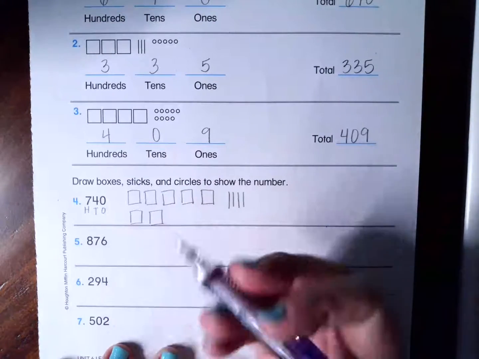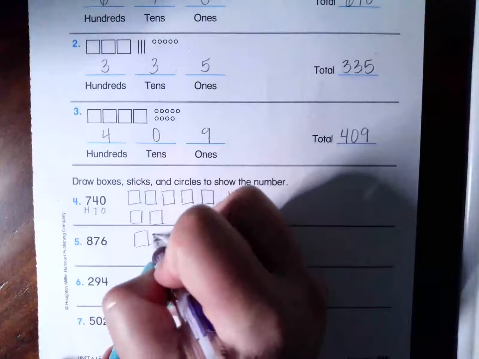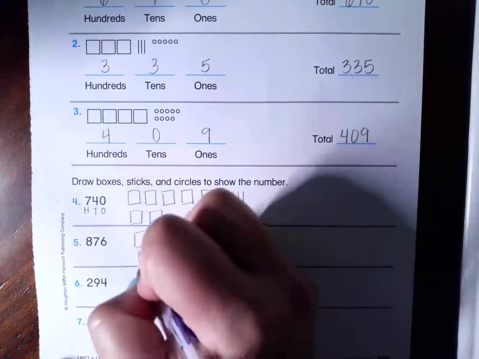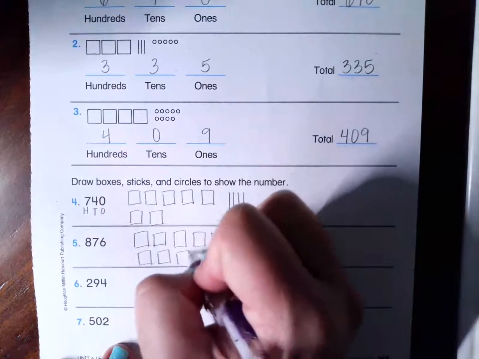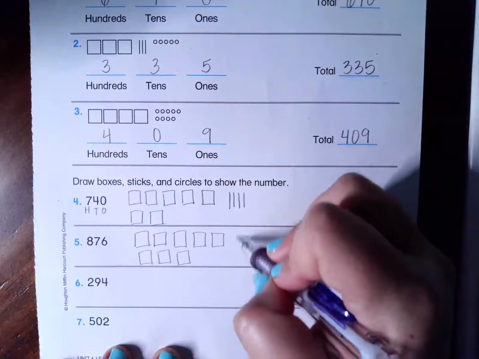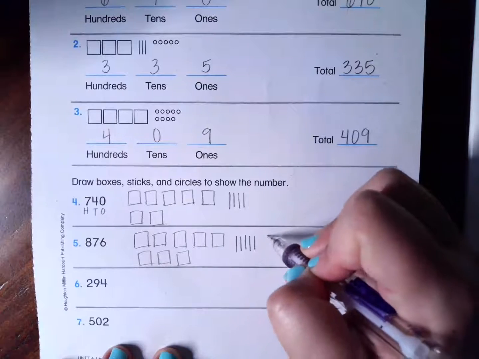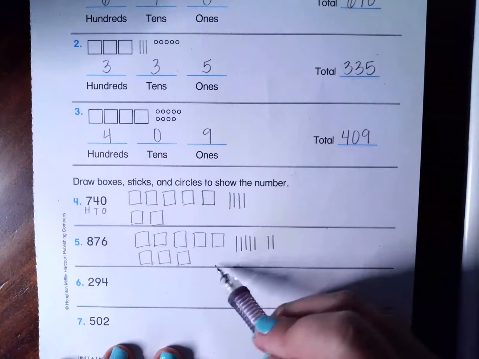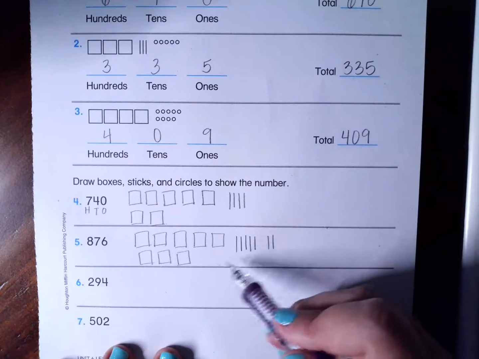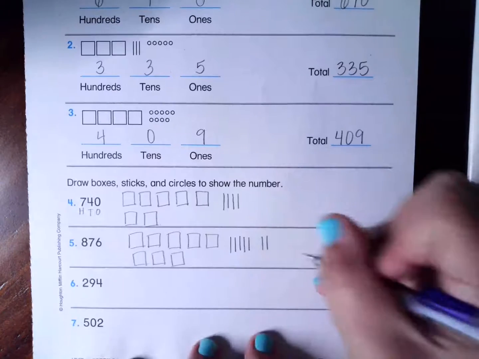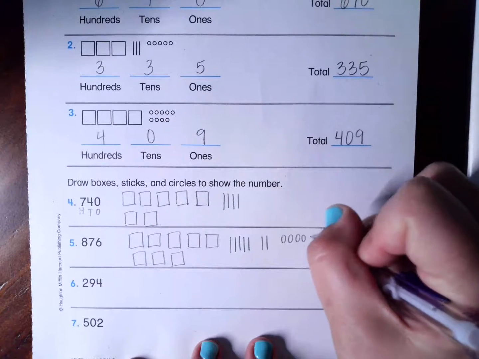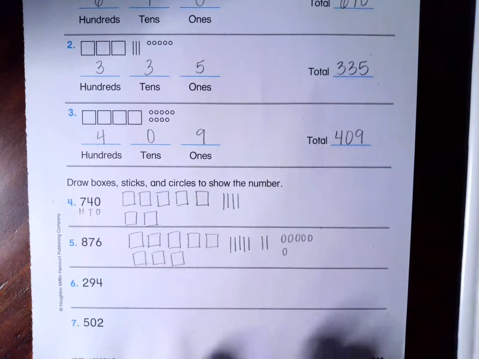So here I have 8 hundreds. I have 7 tens. And remember, we do not do a slash through them for our 5th one. They're only straight for our 10 sticks. Those are called tallies otherwise. And then I have 6 ones.